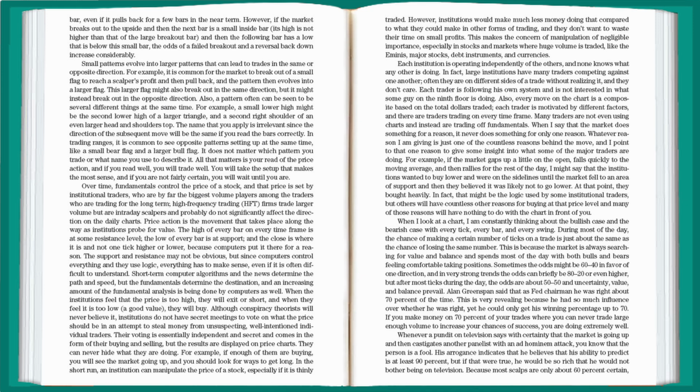Over time, fundamentals control the price of a stock, and that price is set by institutional traders, who are by far the biggest volume players among the traders who are trading for the long term. High-frequency trading, HFT firms, trade larger volume but are intraday scalpers and probably do not significantly affect the direction on the daily charts. Price action is the movement that takes place along the way as institutions probe for value.